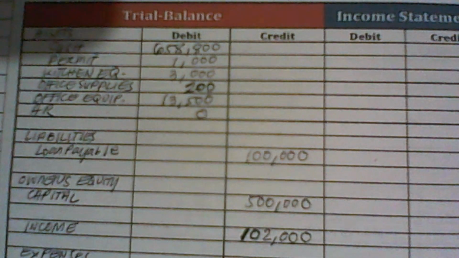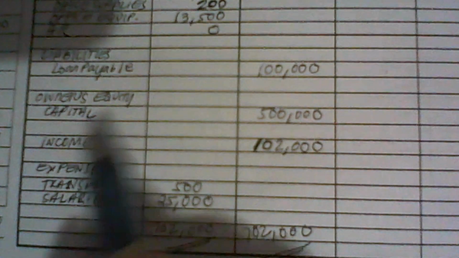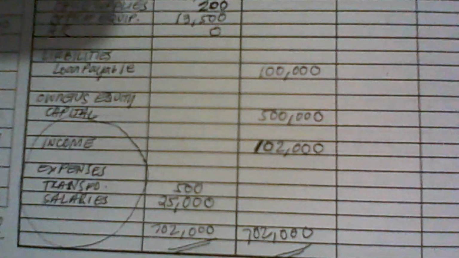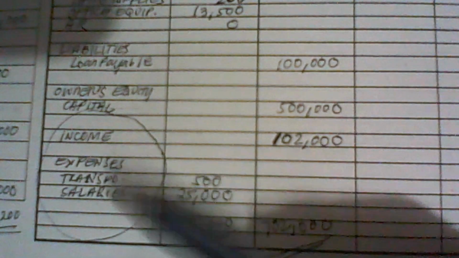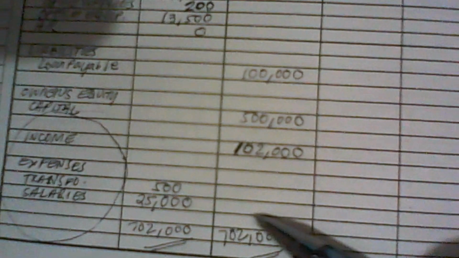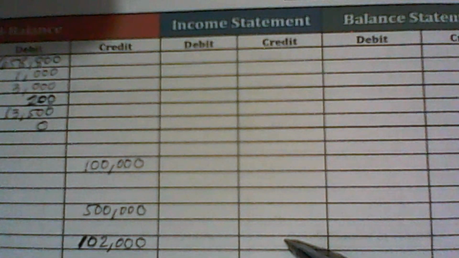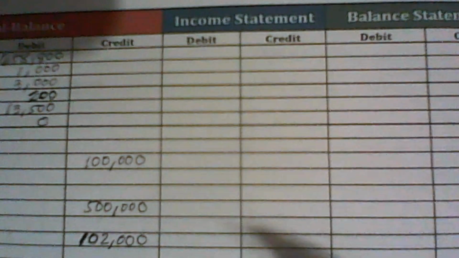Now, if you are done already in the trial balance, all you need to do is to compute for the income statement and the balance sheet. The income statement will cover only the income and the expenses that happened in the April transactions of Mr. Cardo. So to get the income statement, we need to compute just this one. The debit side of the expenses must be transferred here in the debit side of the income statement, and the credit side of the income must be transferred in the credit side of the income statement, in order to get the net profit of the business.